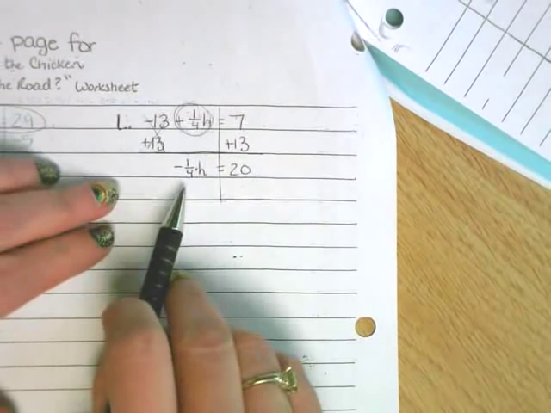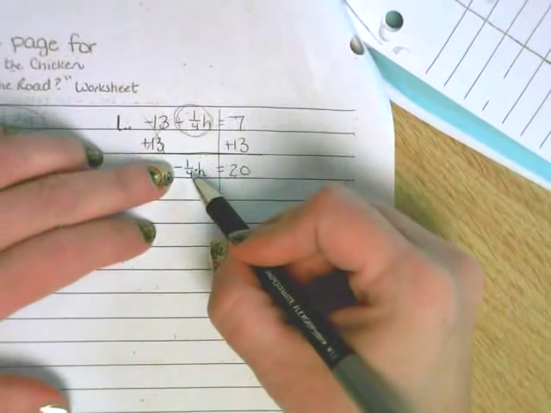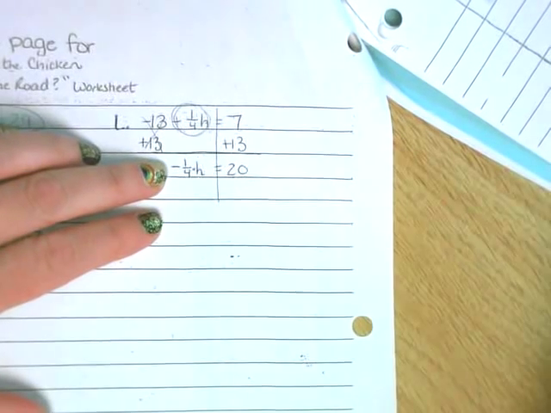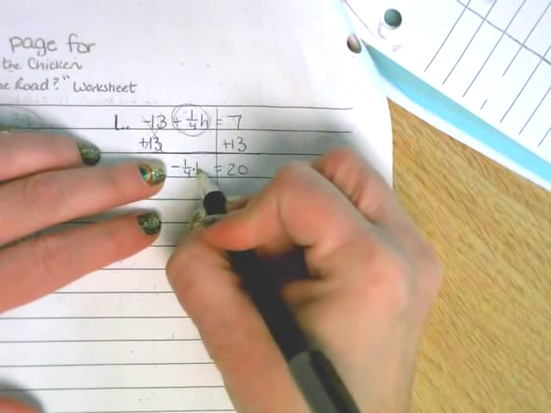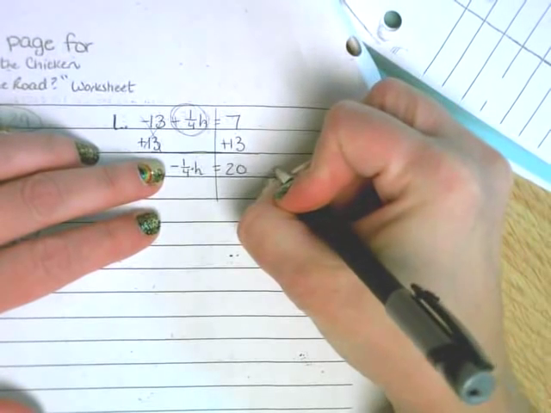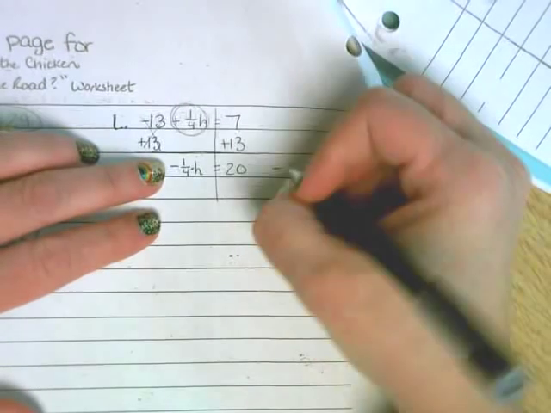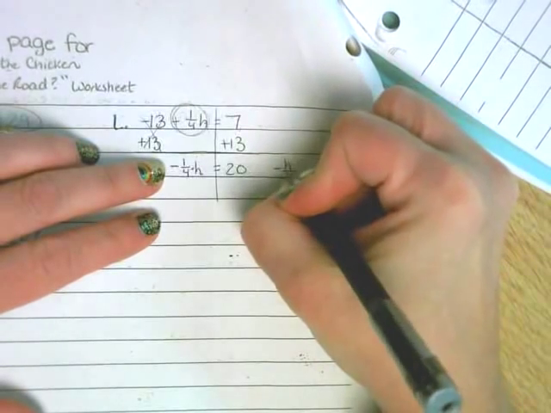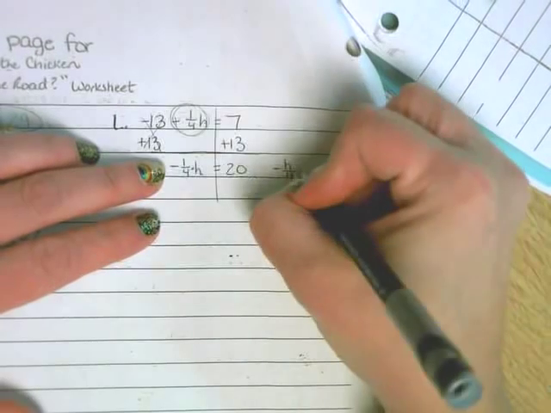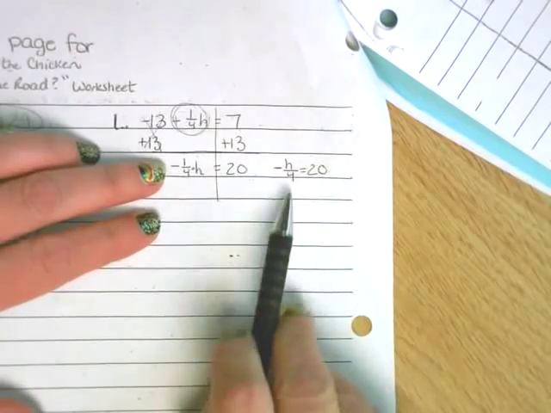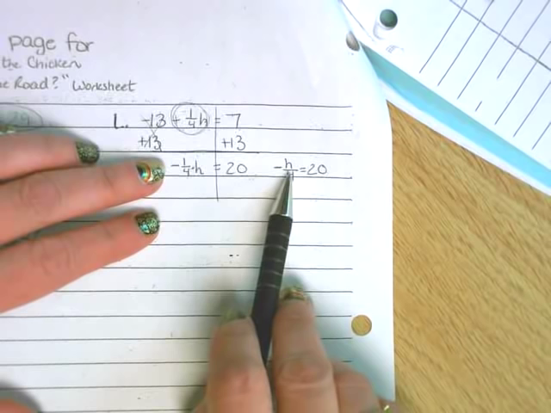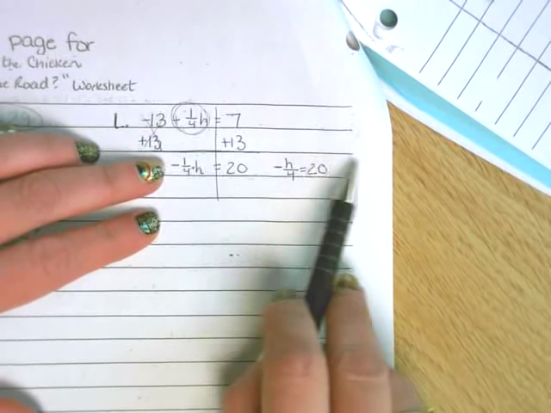So there's another way that you can think about this. Isn't 1/4 of h, 1/4 times h, really just the same as h divided by 4? I could think about this as a negative still, h divided by 4. 1/4 of h is just something divided by 4. And in that case, what am I trying to get rid of? I'm trying to get rid of dividing by 4. So what could I do? I could multiply by 4.